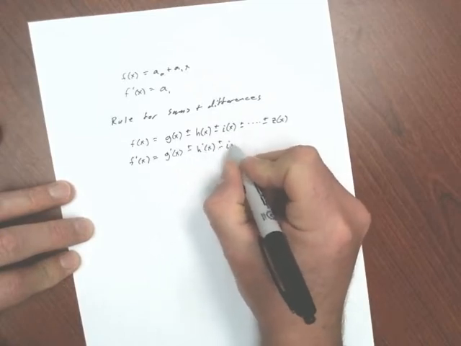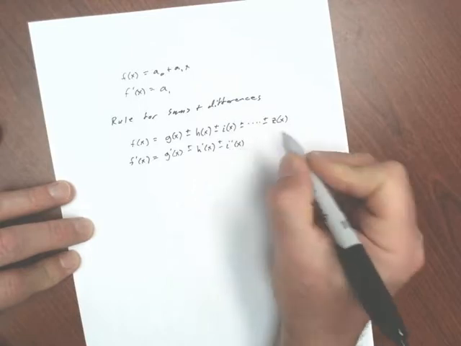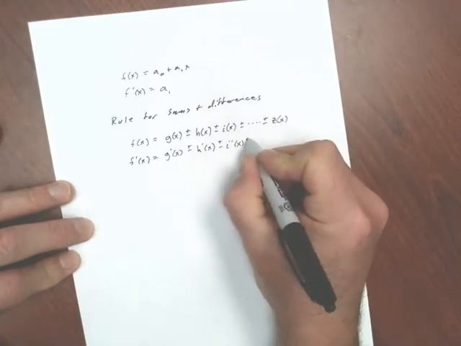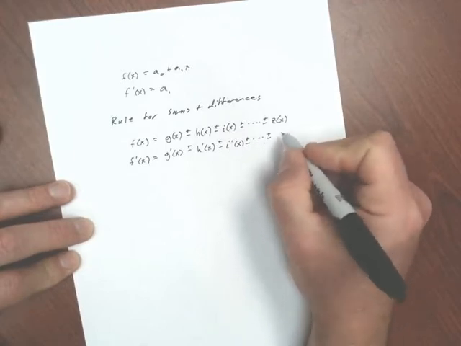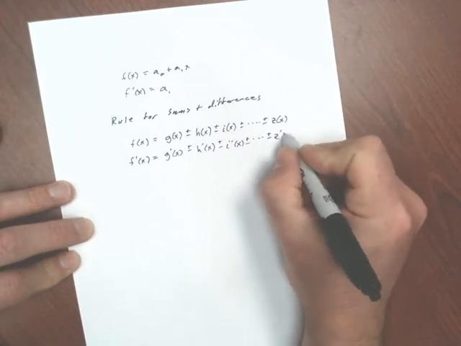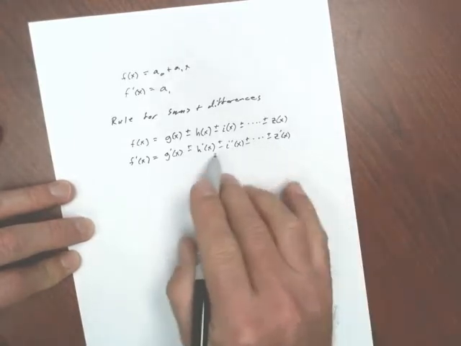So it doesn't change the general functional form any, because you're just applying the appropriate rule to each term individually, but the function's integrity stays intact.